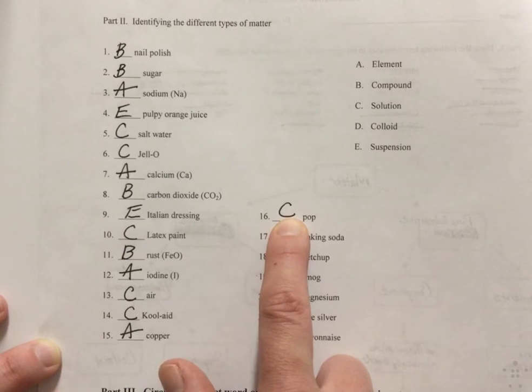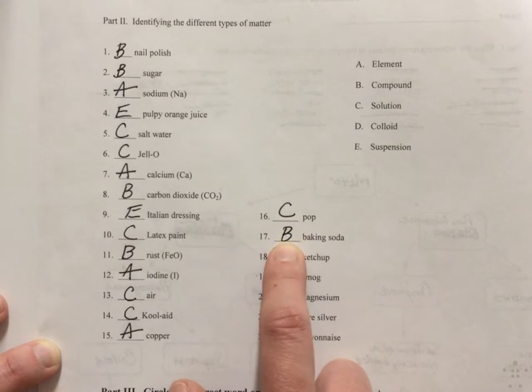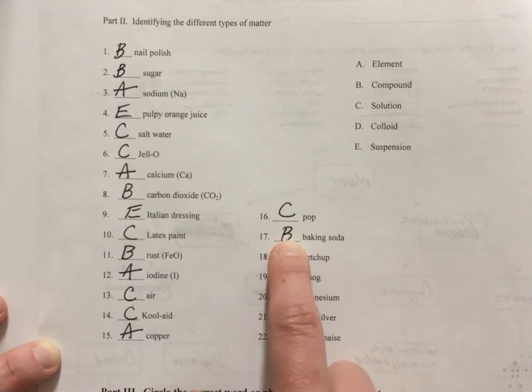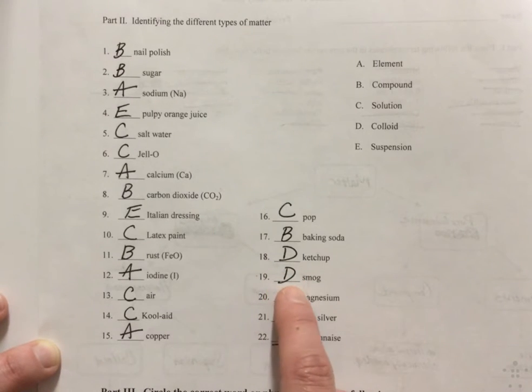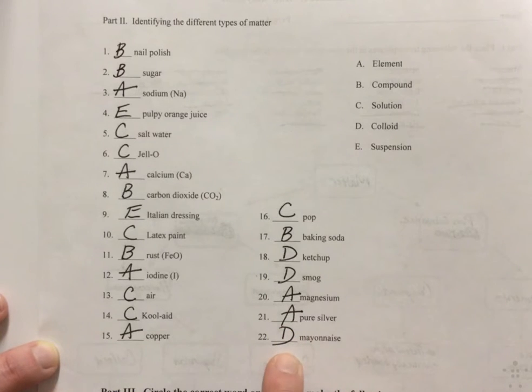Pop is a solution. It was on the front page. Baking soda is actually a compound. Ketchup is a mixture that doesn't settle out, so colloid. Smog is a colloid as well. It works kind of like fog. And then magnesium is an element, silver is an element, and mayo is a colloid.